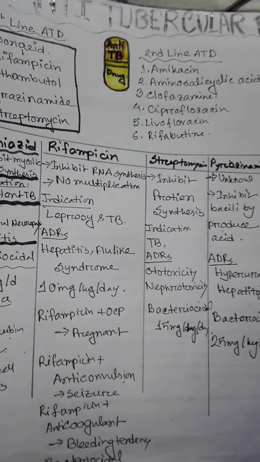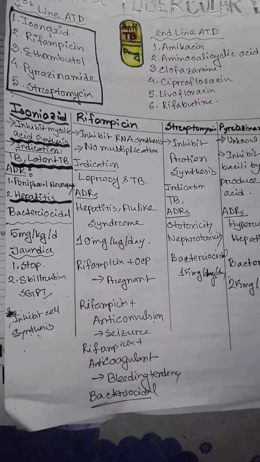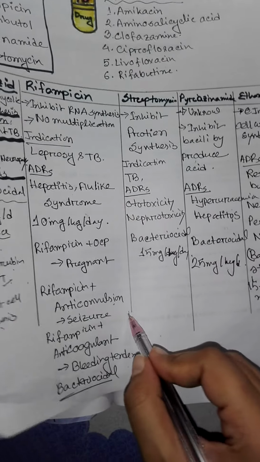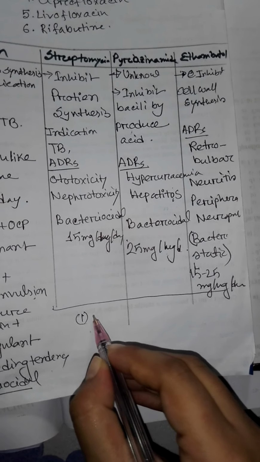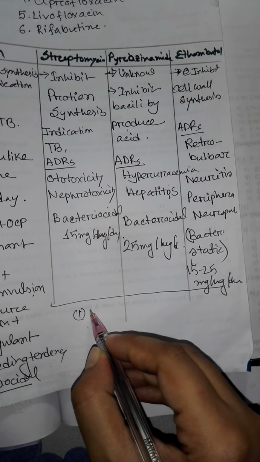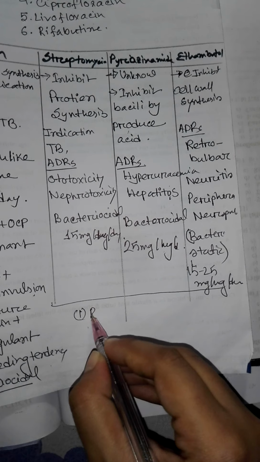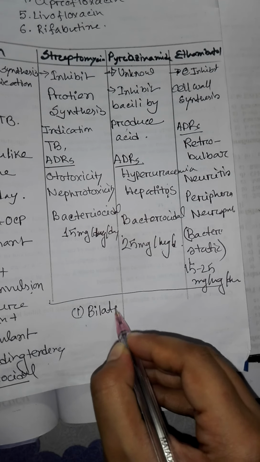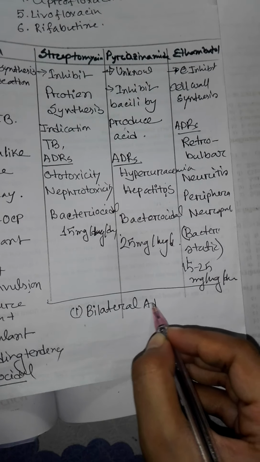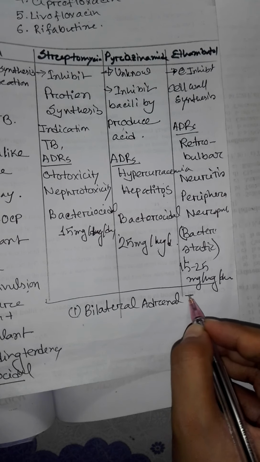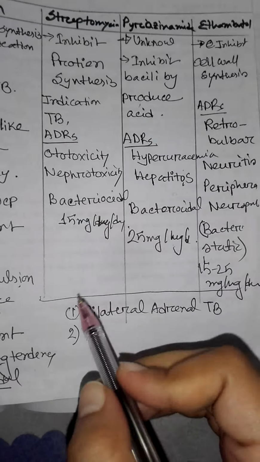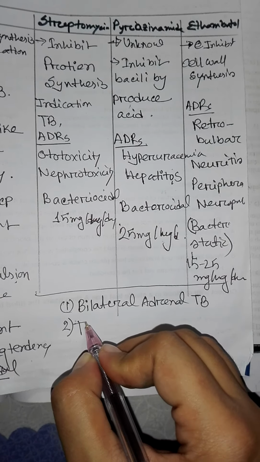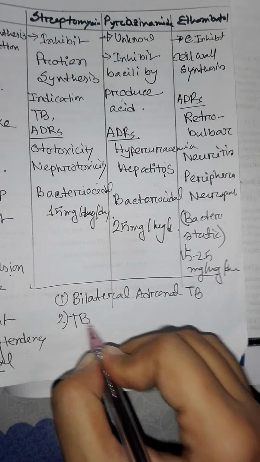Now, why do we use steroid with anti-tubercular drugs? Absolute indications are bilateral adrenal tuberculosis, adrenal TB, and tubercular meningitis.